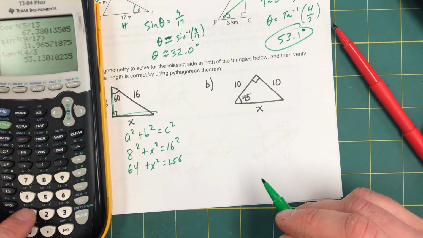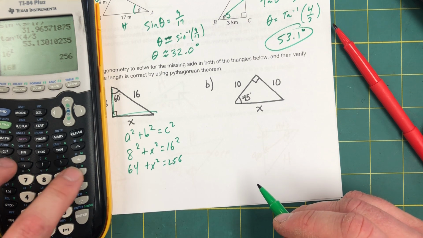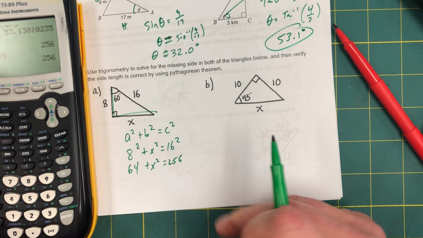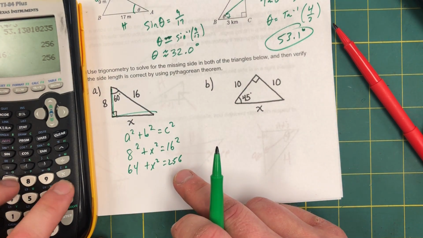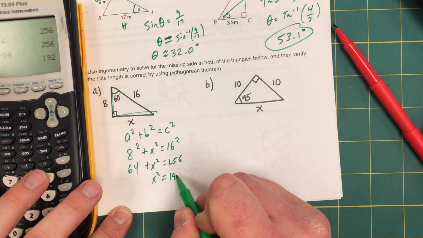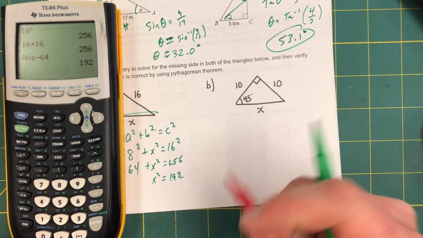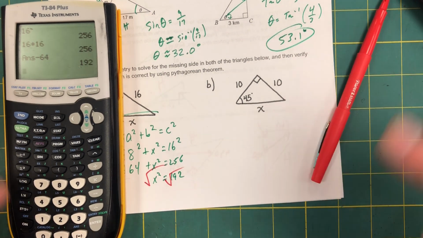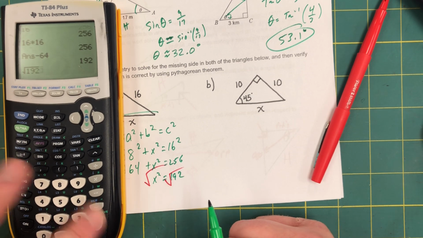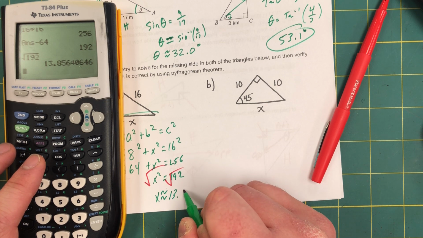Remember, when you're squaring 16, you get the little squared thing, or 16 times itself. That's what squared means. So if I want to find x squared, well, I'll subtract the 64 from both sides. I get x squared is equal to 192. And then if I want to find out what x is, now we introduce a square root. Second square root 192. We get the lovely 13.9.